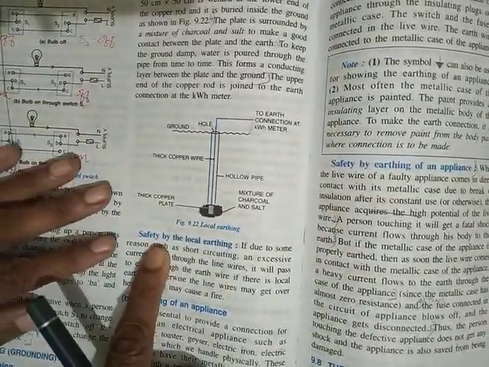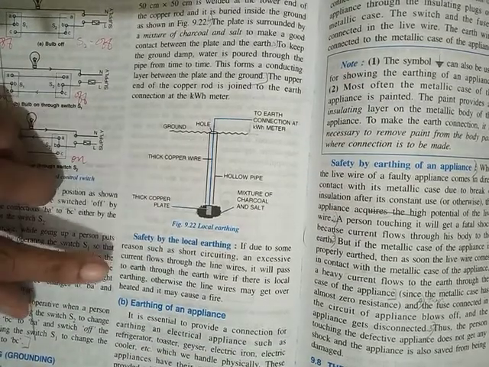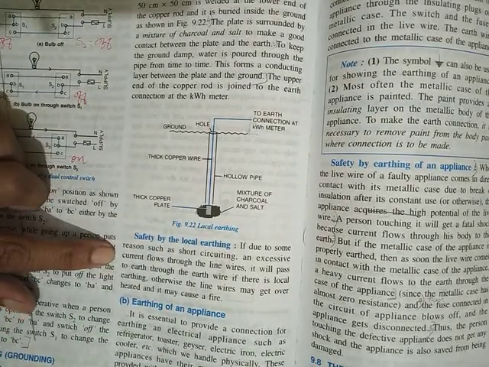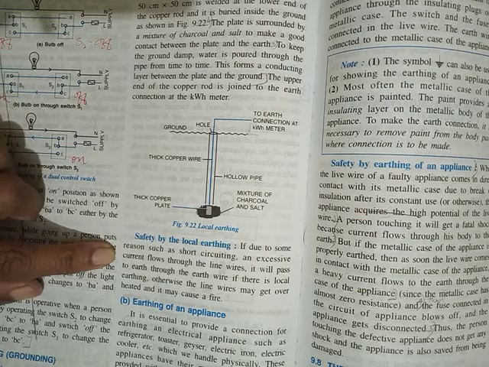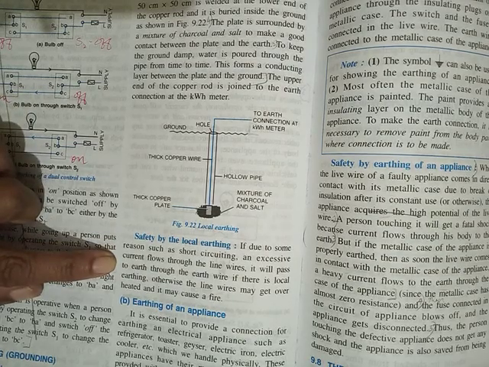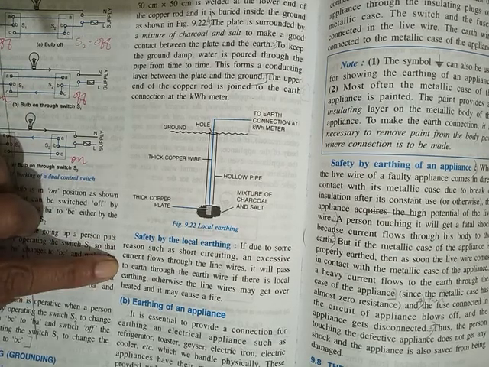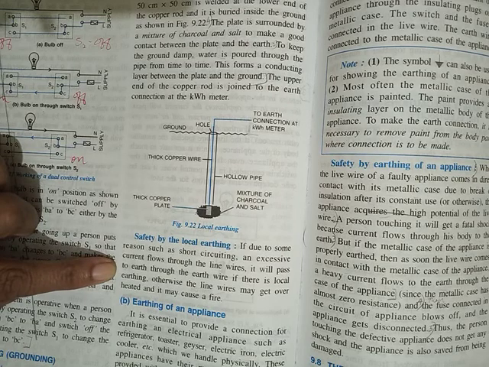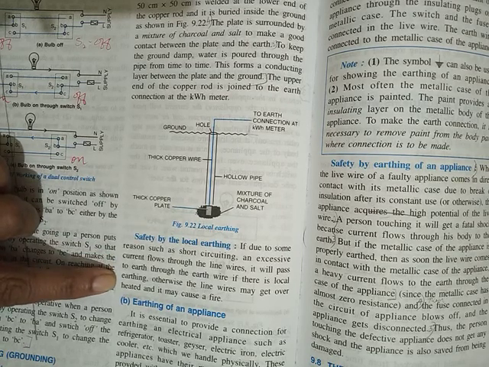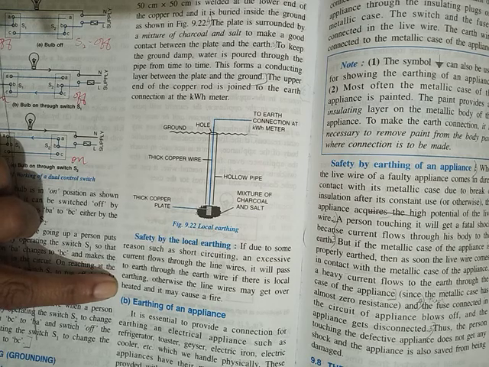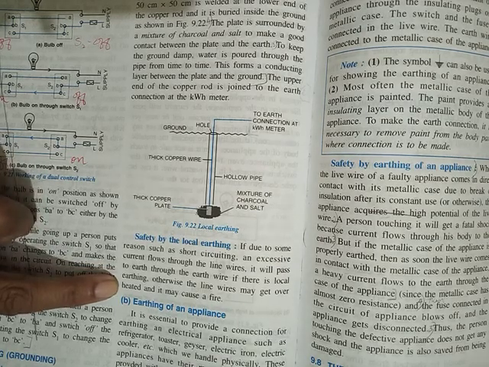Now, how does it protect? What does this local earthing do? If due to some reason, such as short circuiting, an excessive current flows through the live wire, it will pass to earth through the earth wire if there is local earthing. Otherwise, the line wires may get overheated and it may cause fire.